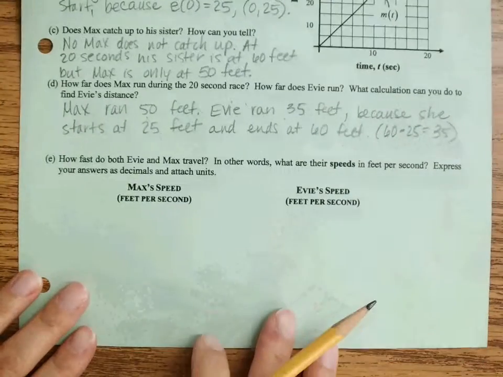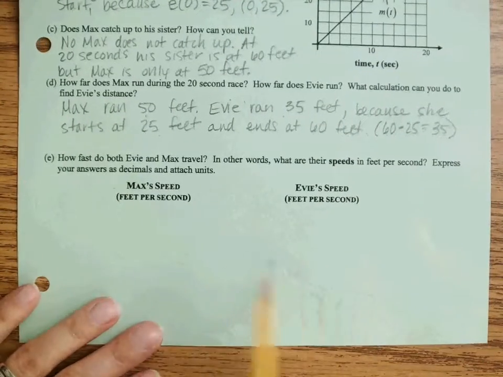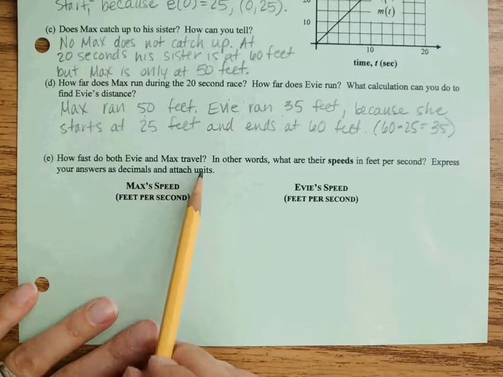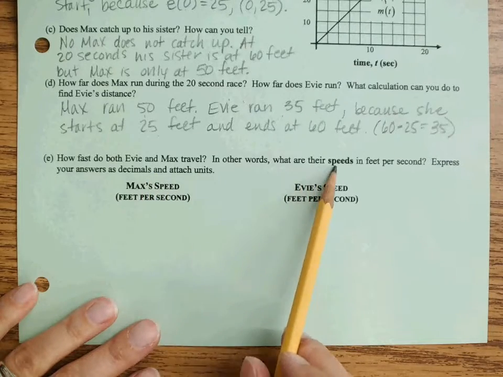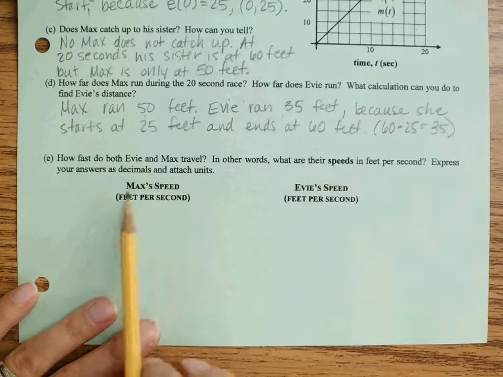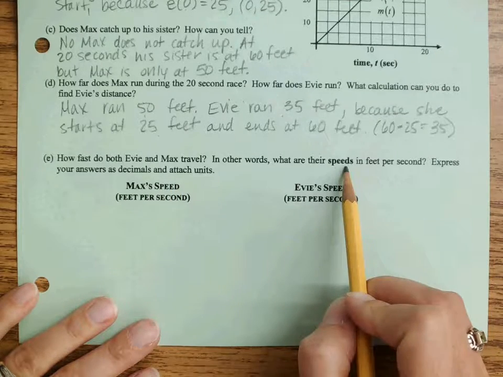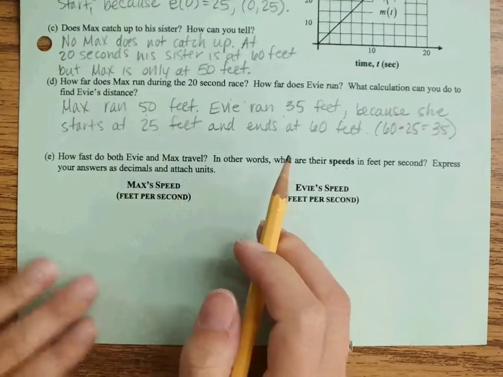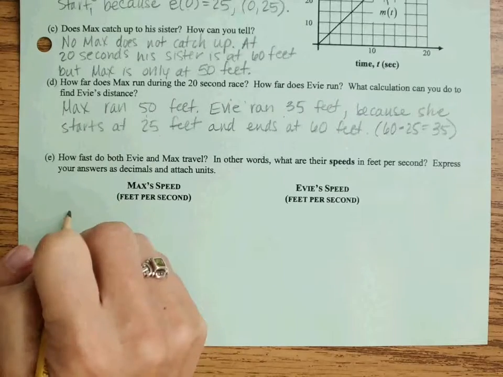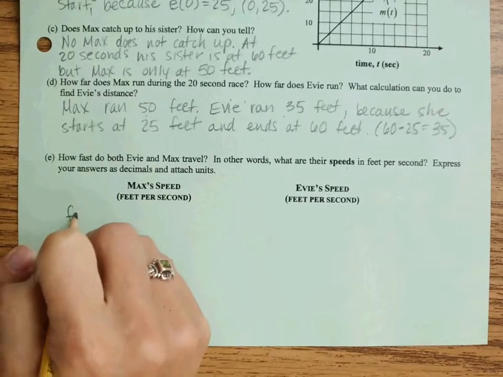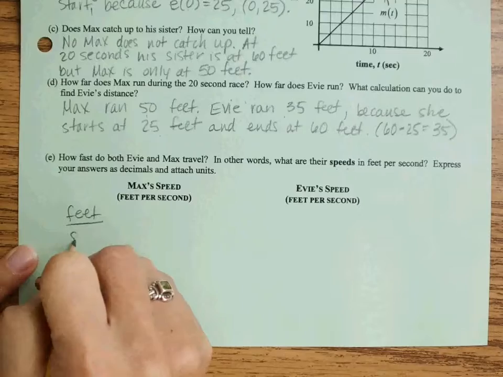Okay, let's go ahead and do part E. Part E is how fast do both Evie and Max travel? Okay, so in other words, what are their speeds in feet per second? Express your answer as decimals. So when they're talking about speeds, this is referring to average rate of change. So that's what we're doing, feet per second, so average rate of change. So I'm going to go ahead and start by labeling my fraction. So it will be feet over seconds.